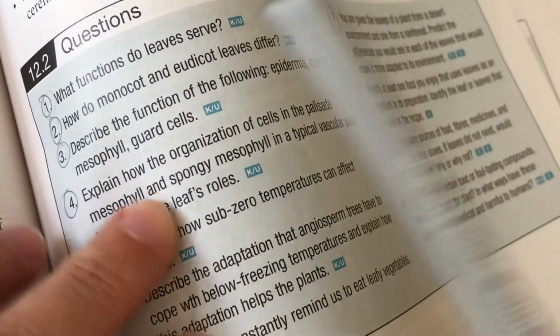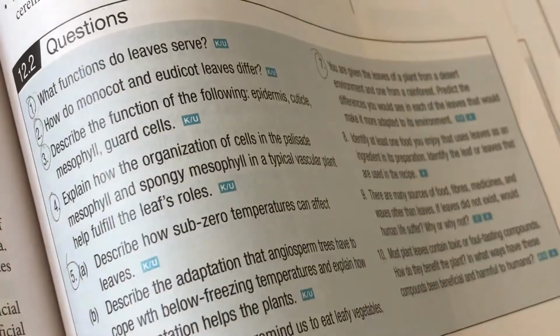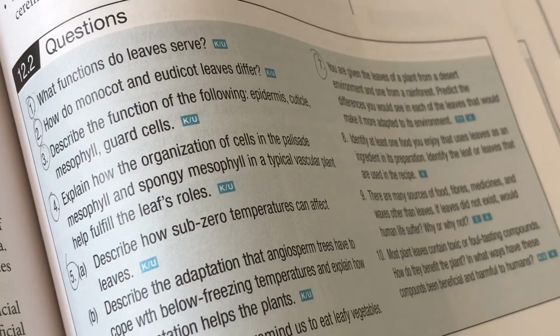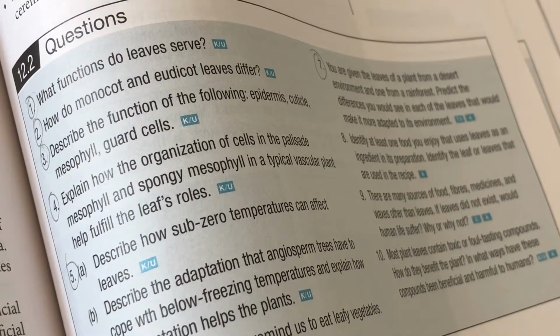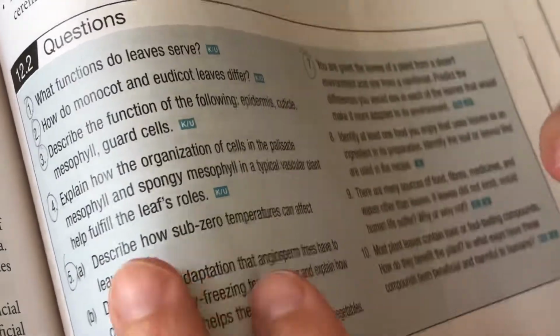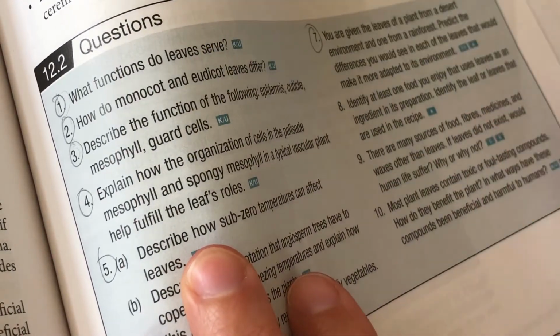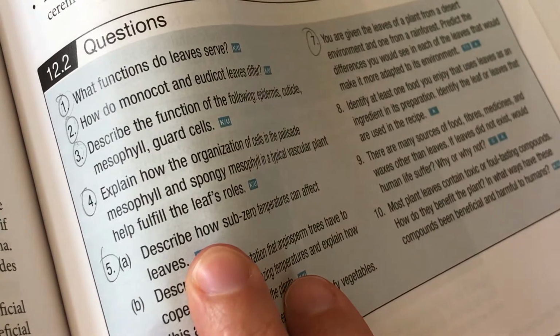Question number 1 says, what functions do leaves serve? When you think of a leaf, you have to think of photosynthesis, okay? A leaf is an organ in a plant, and the function it serves more than any other is just photosynthesis. It's trying to gather as much sunlight as it can and make as much sugar as it can, okay? How do monocot, and that should say eudicot, which just means a true dicot leaf, differ?